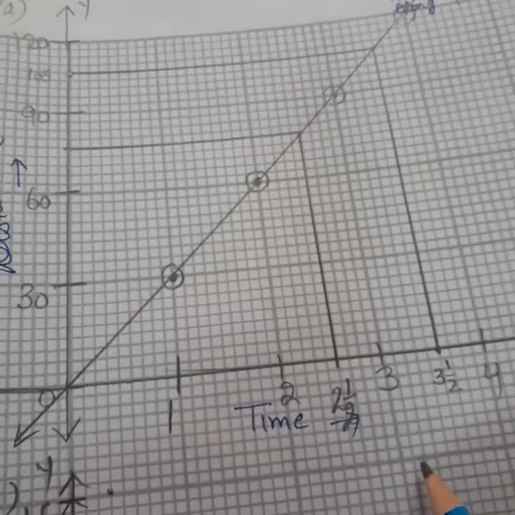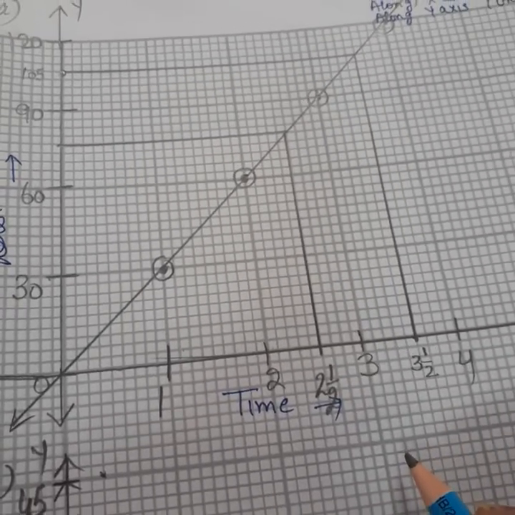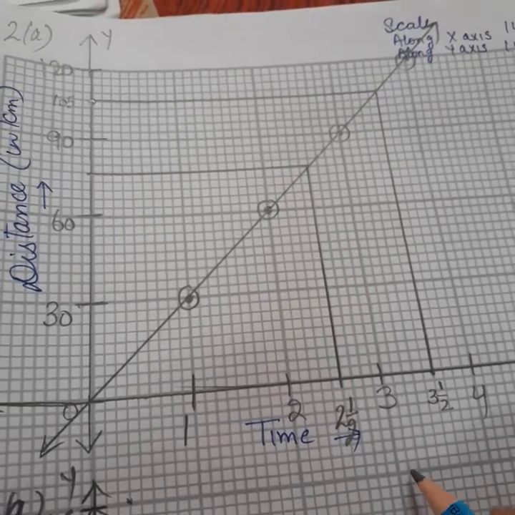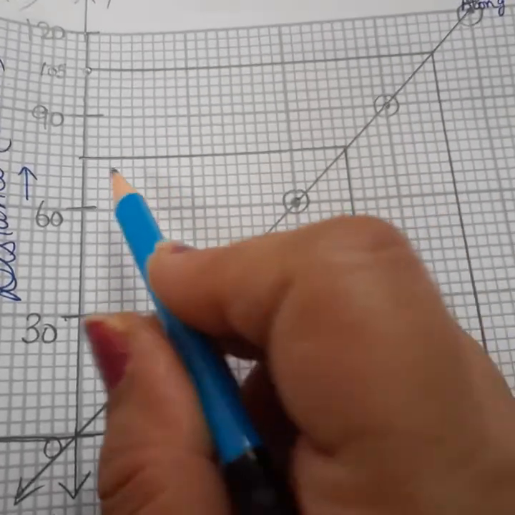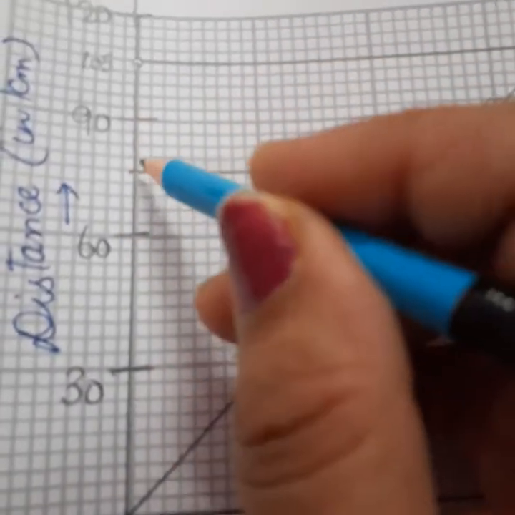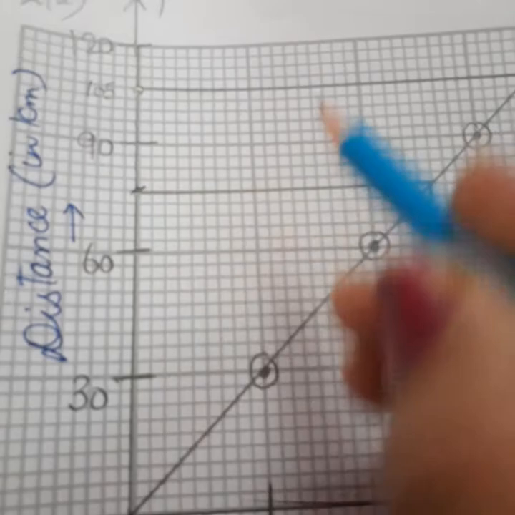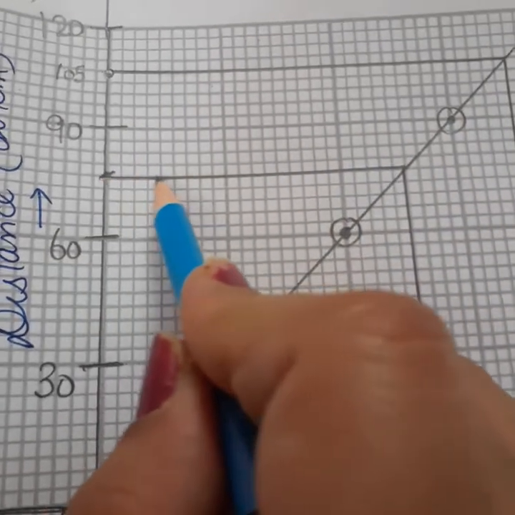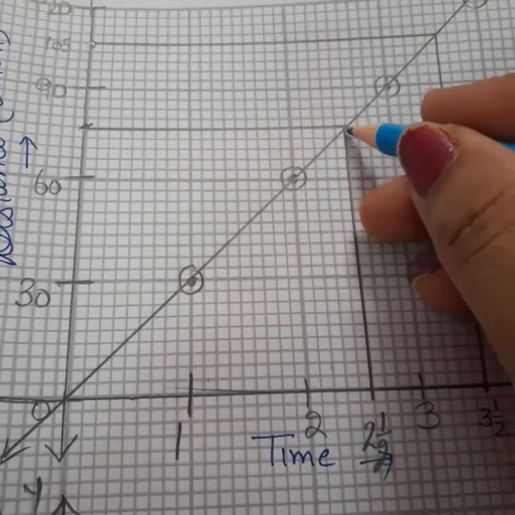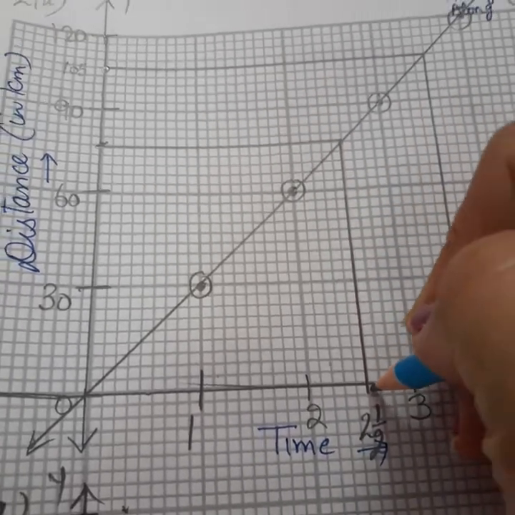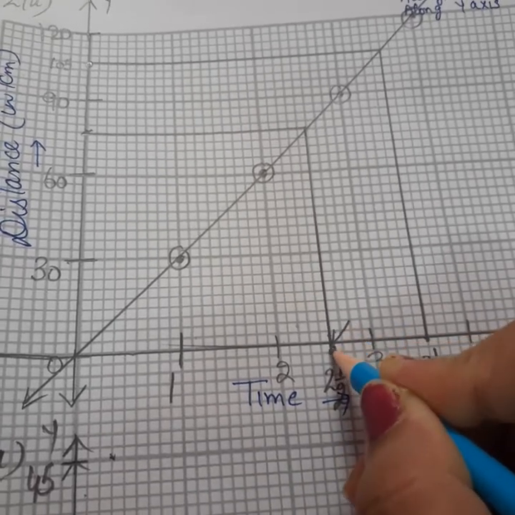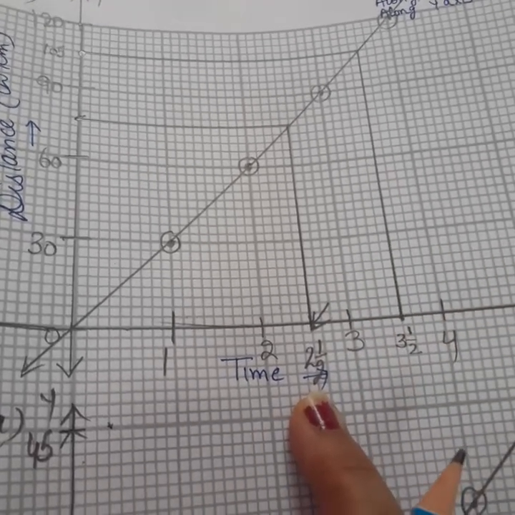Now in the first part the question is to find the time taken by Ajit to ride 75 kilometer. So how much time is taken if the distance covered is 75? Now distance 75 is in between 60 and 90 here. It is 75. Join this to the line and then draw the perpendicular line on the x-axis. And we see here the time is 2.5 hours.